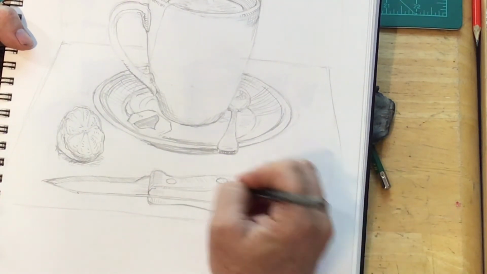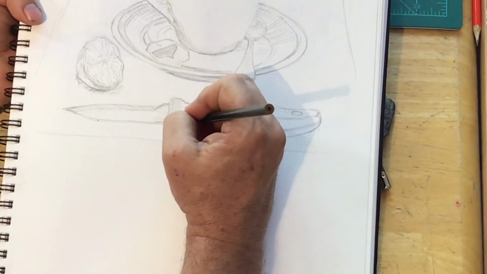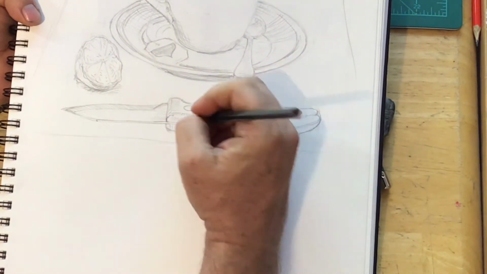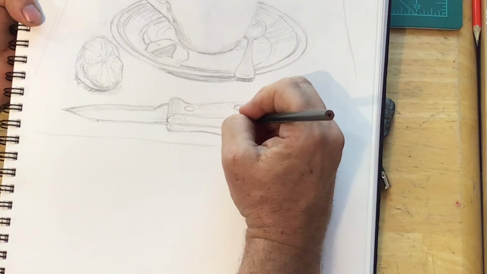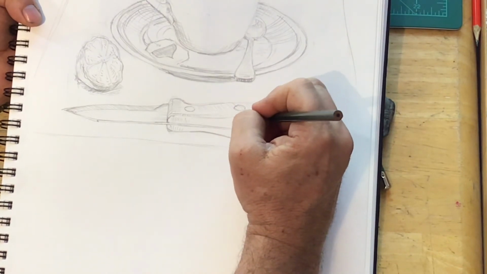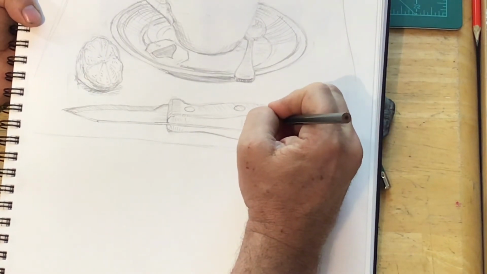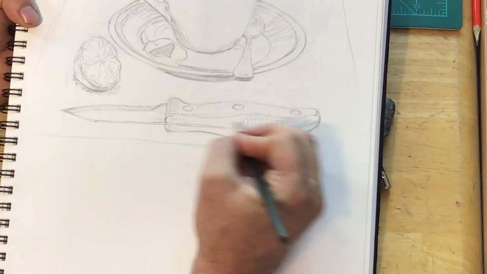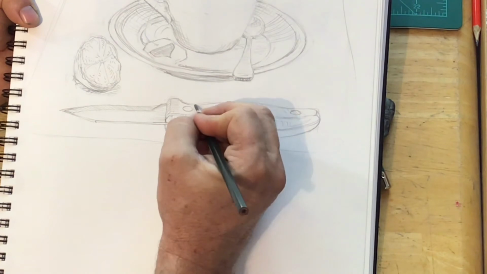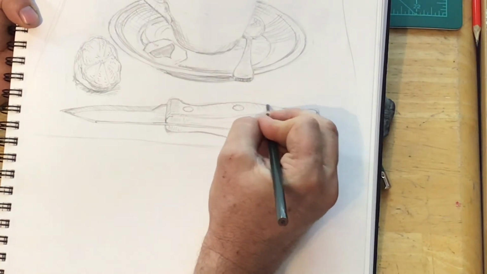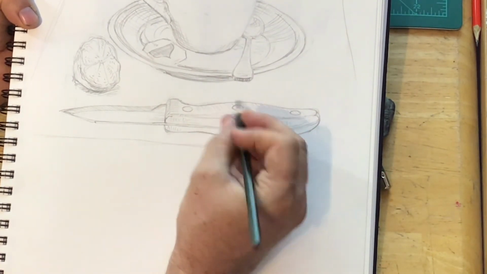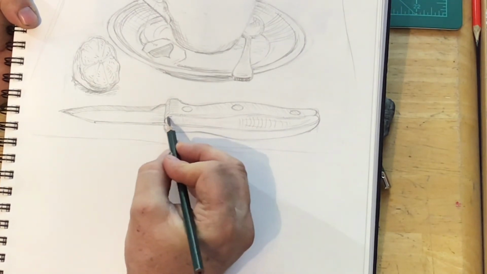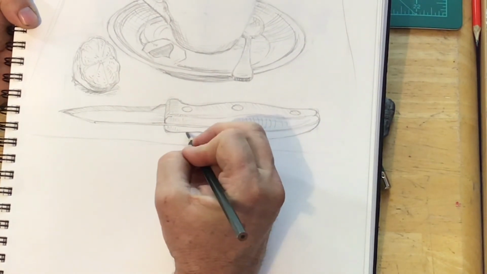A little bit of this interior, the handle of this knife gets to be a little bit round, and so I'm going to carefully begin to describe the volume of that with some curved lines. And I think you're getting the point of this exercise.